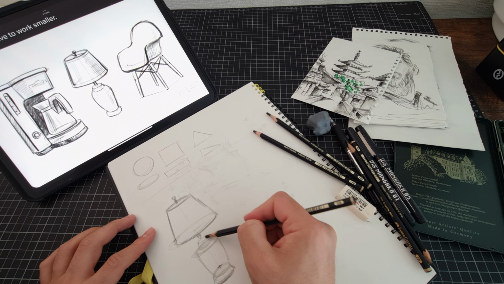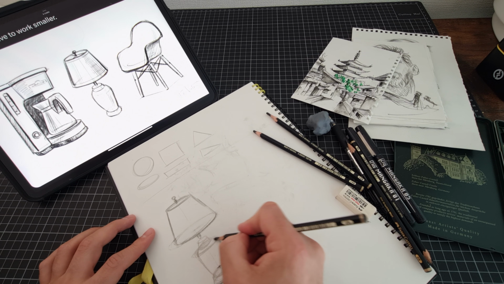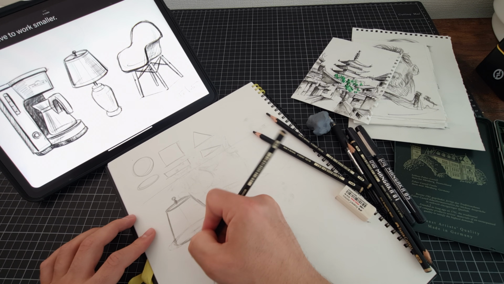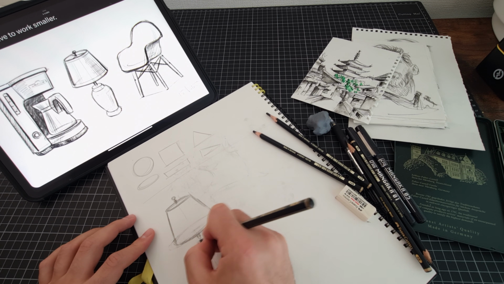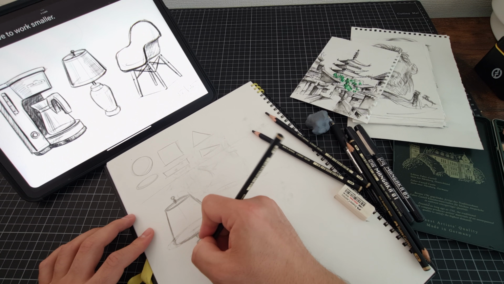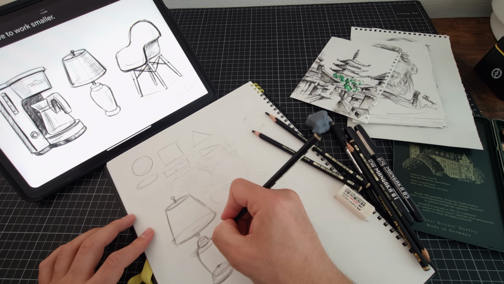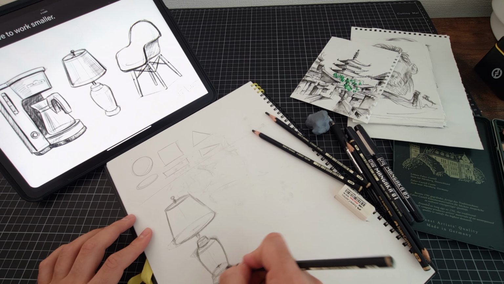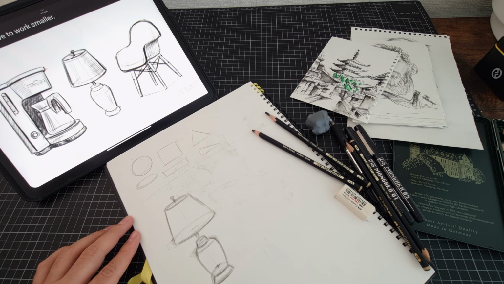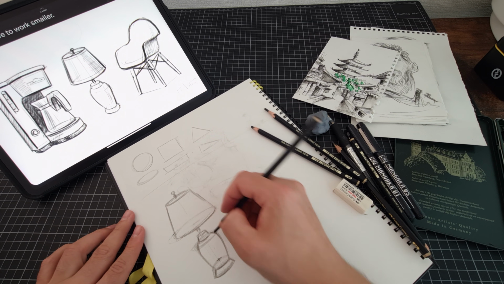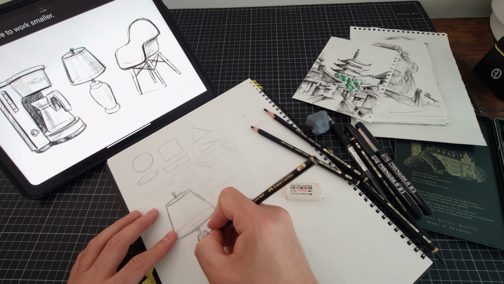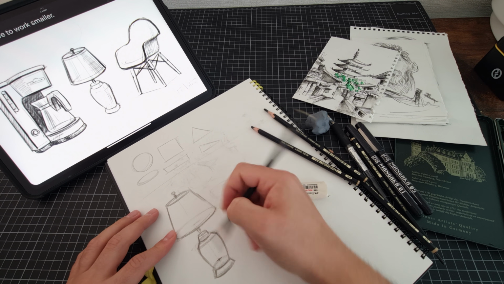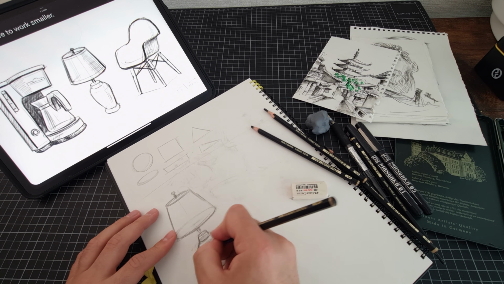Now if we connect these all together, as you see, I'm just connecting the points or the dots together, which gives me now the shape of the body. So if you feel that it's too big or too small, you can always erase it and adjust it a little bit.